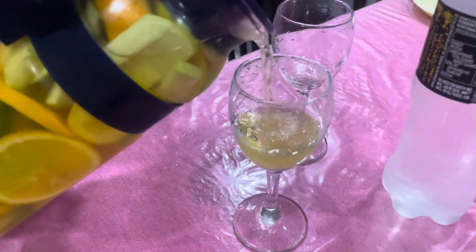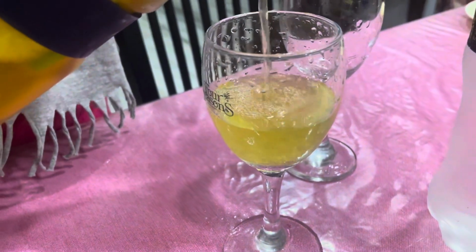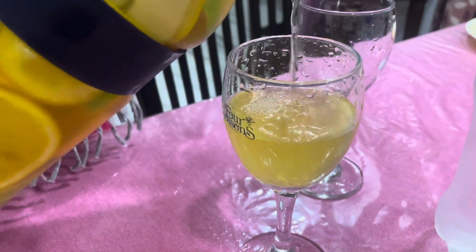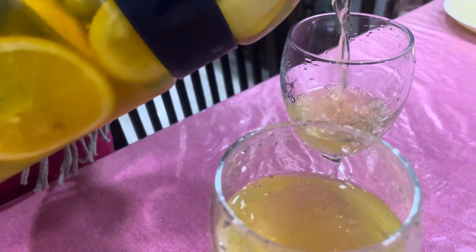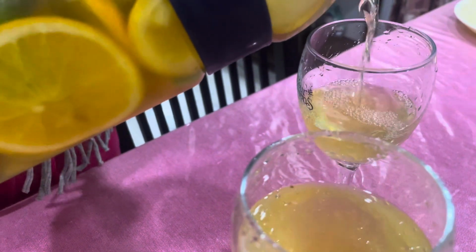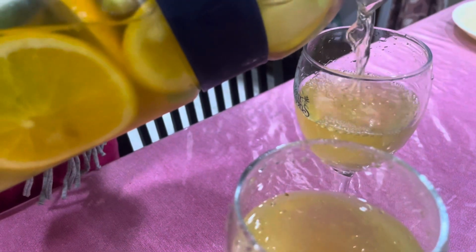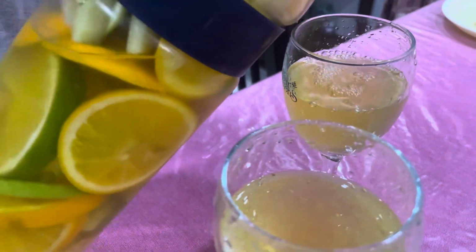And this is the end result. So we have refrigerated it for 5 to 6 hours, and as you can see, the color of the wine has changed a little. The fruits have really soaked up the wine, the wine has soaked up the fruits, and it's delicious.